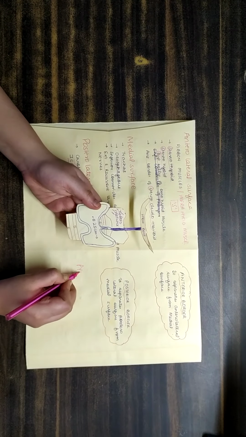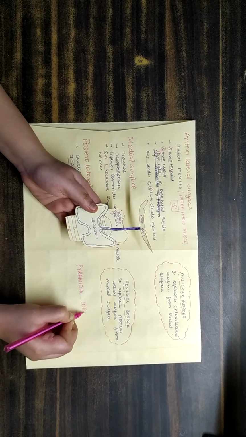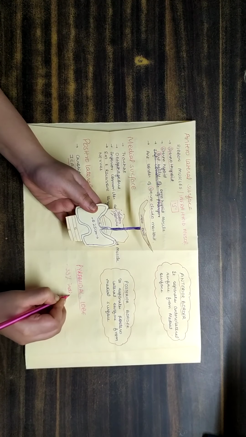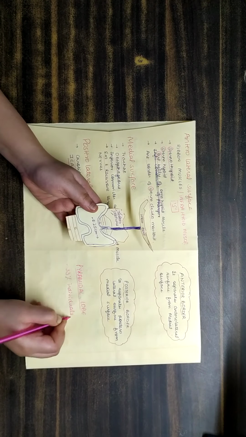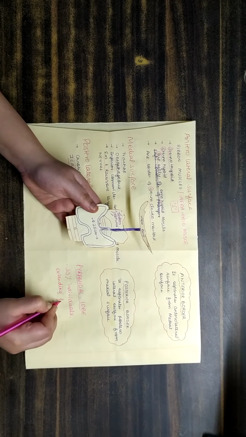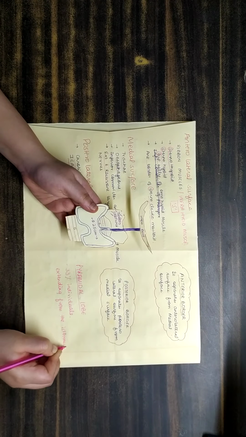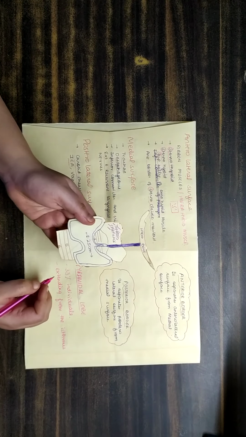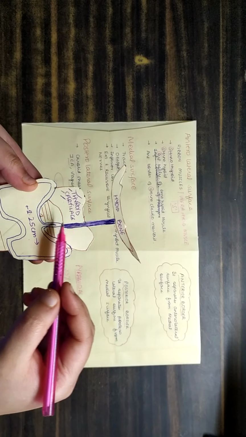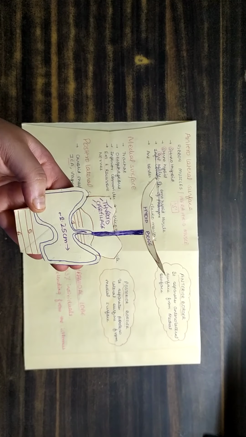So this pyramidal lobe is present only in 33% of individuals, and it extends from the isthmus. The apex of the pyramidal lobe connects to the hyoid bone with the help of the levator glandulae thyroideae. Okay, now remember one more clinical point for the pyramidal lobe.